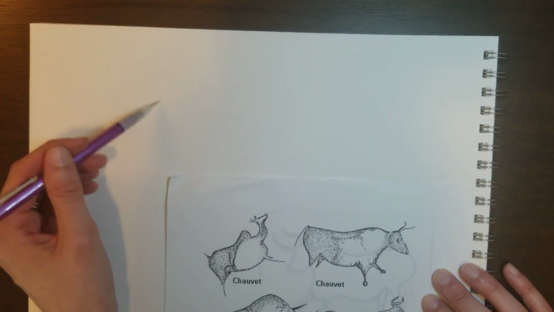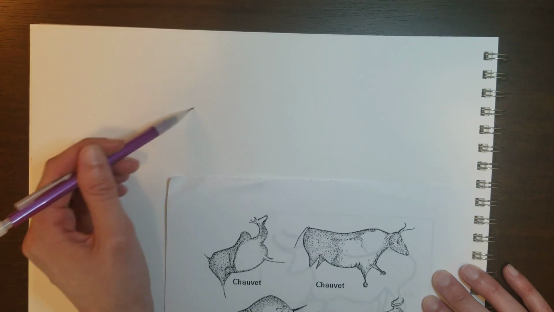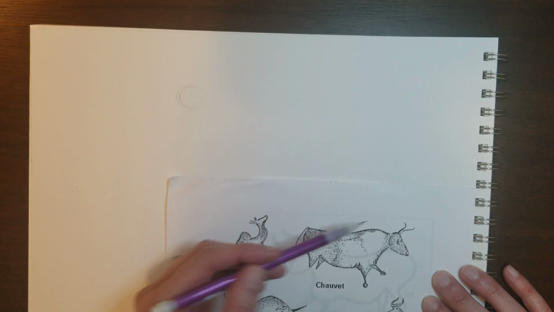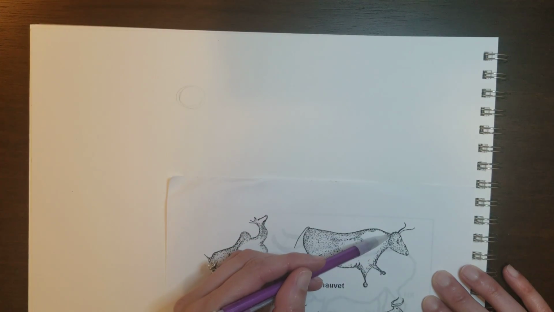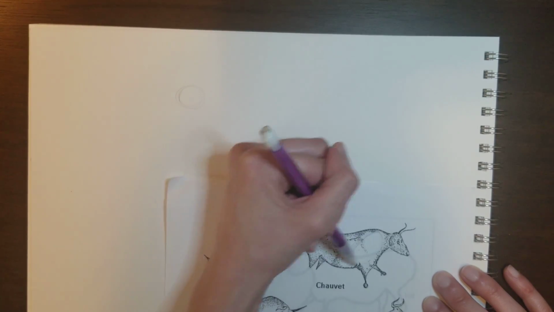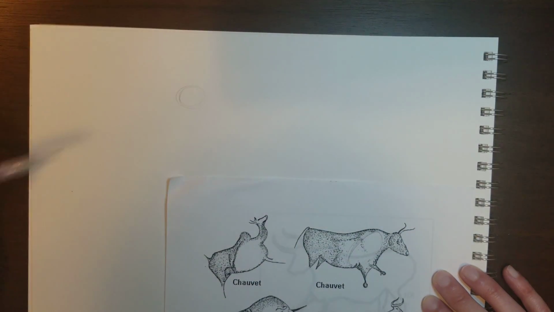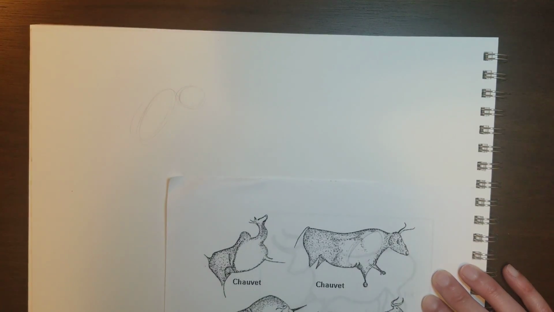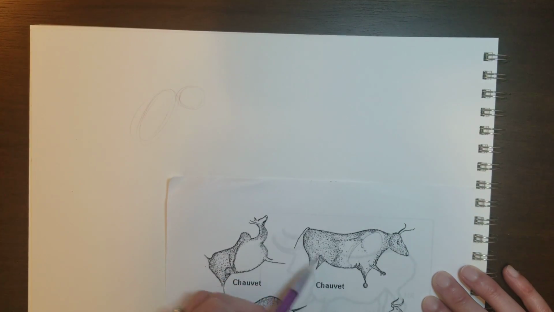So the first thing I'm going to do is come up with a circle, and that's the circle for the head. And then I'm going to come up with an oval, and notice the oval is kind of at a diagonal. And then I have another oval this way.